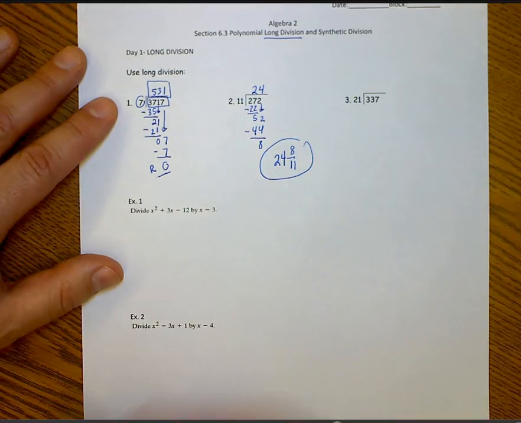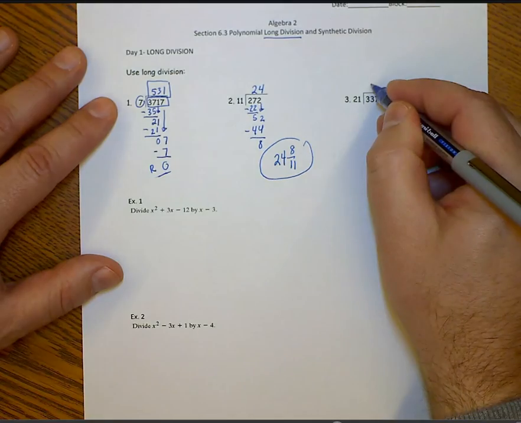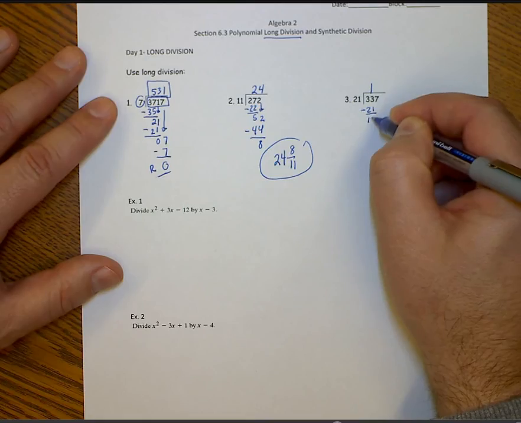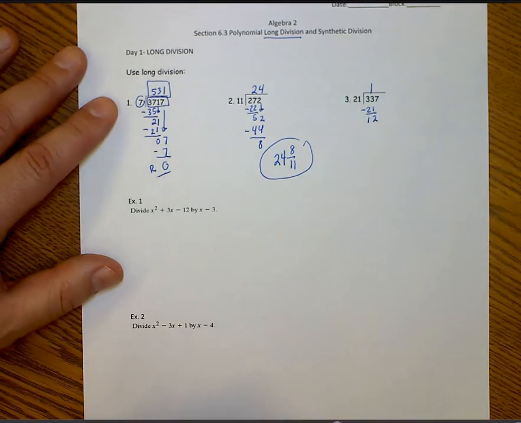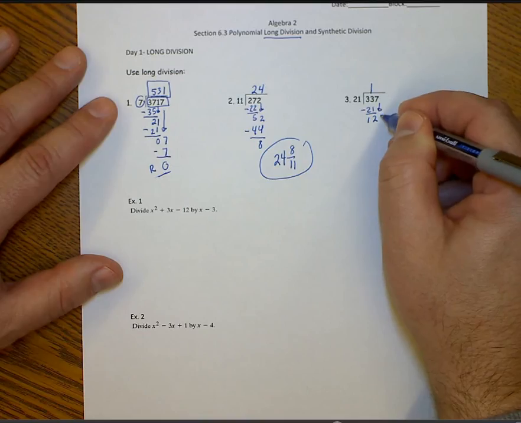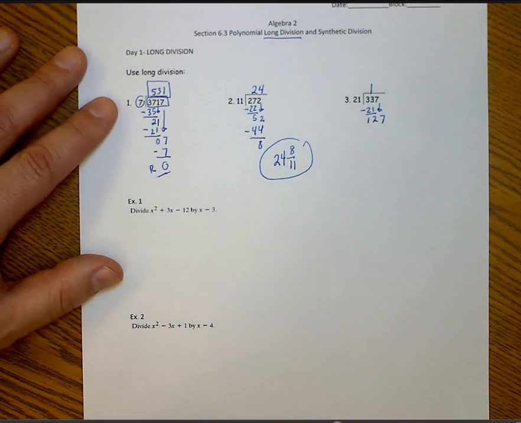All right, so moving to the next one. 21 will go into 33 one time. That leaves me with the 12 remainder. I bring the 7 down. And then, okay, how many times will 21 go into 127? Let's see, 6. Yeah, 6 times 2 is 12, 6 times 1 is 6.